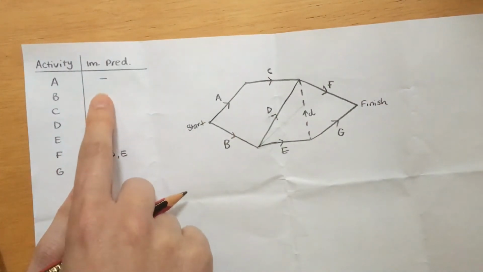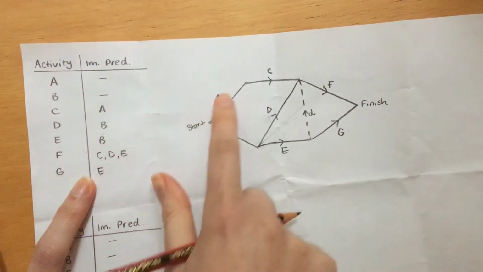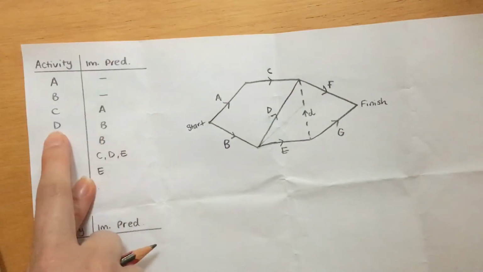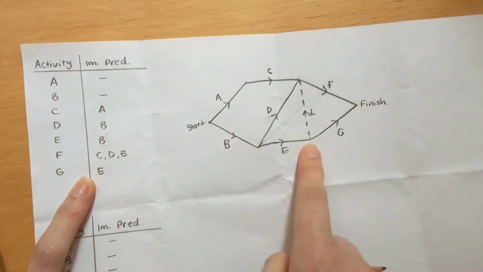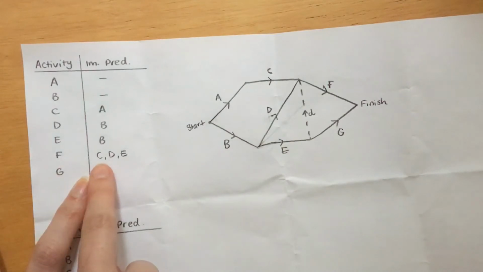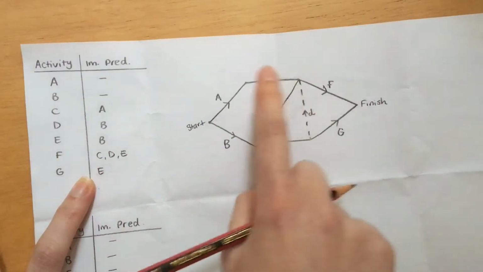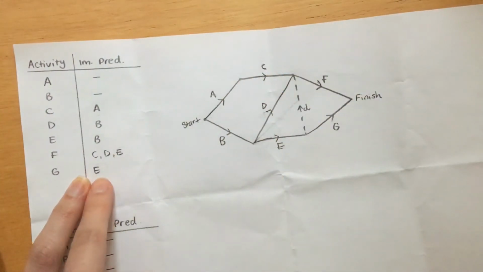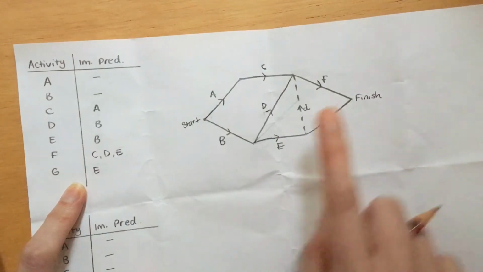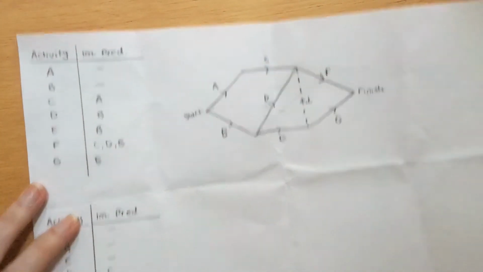So nothing comes before A and B, correct. A comes before C, yes. B comes before D, yes. B comes before E, yes. C, D, and E come before F. And E comes before G. Yes. All right, that must be our diagram. So let's have a look at the next one.